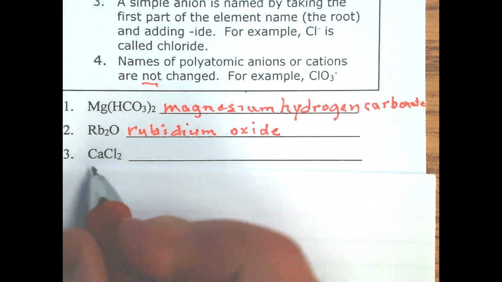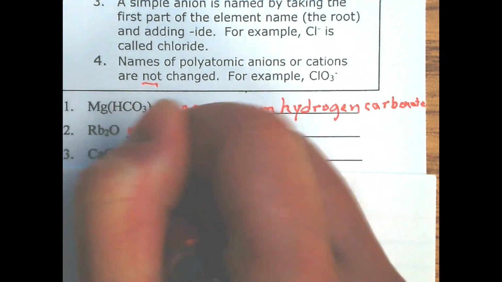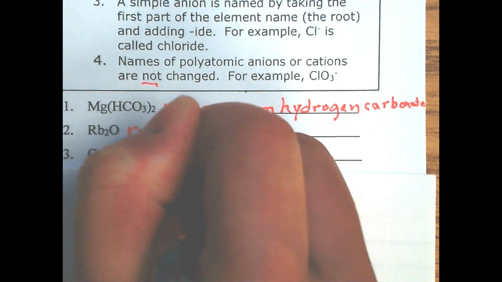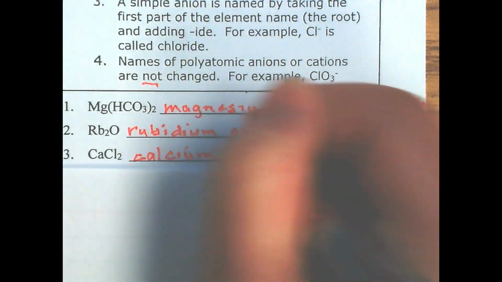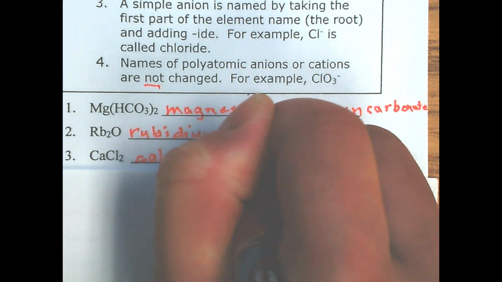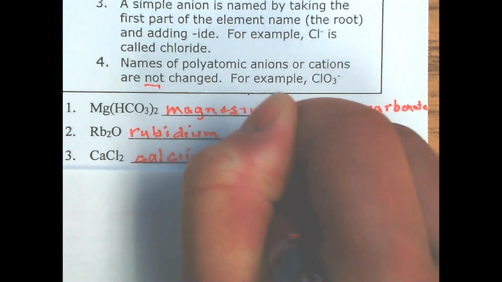So I'm just going to name the metal calcium. And I am not going to say di. That's a Greek prefix. I'm just going to change chlorine to chloride.